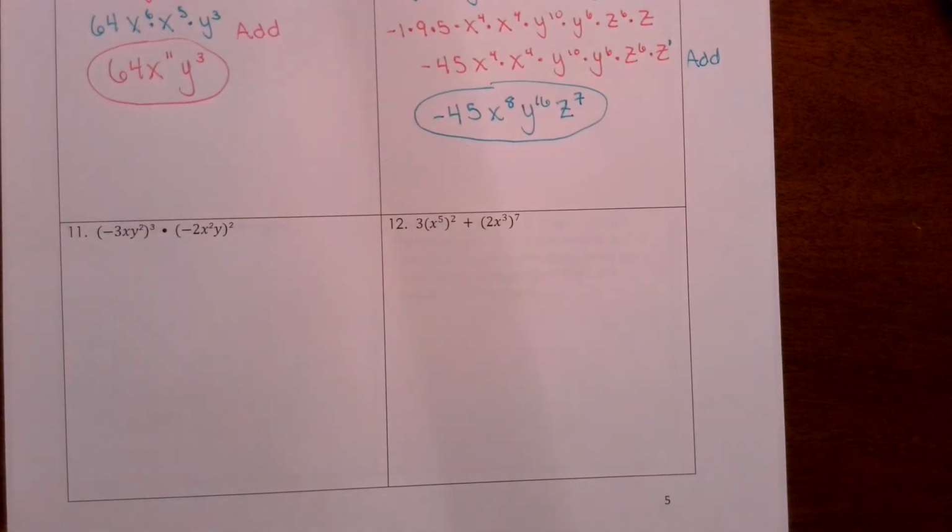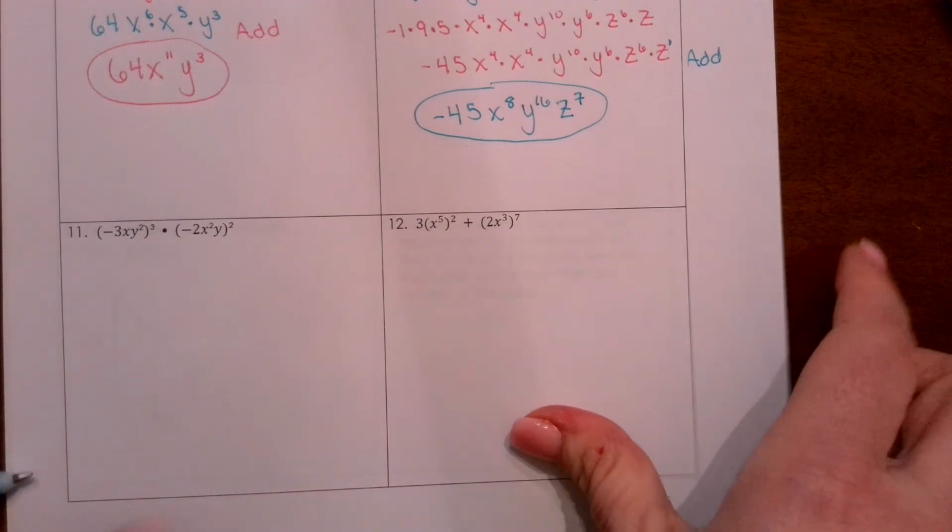Alrighty, I'm going to stop here. We will do the final 2 on page 2 and page 3 in the next video.